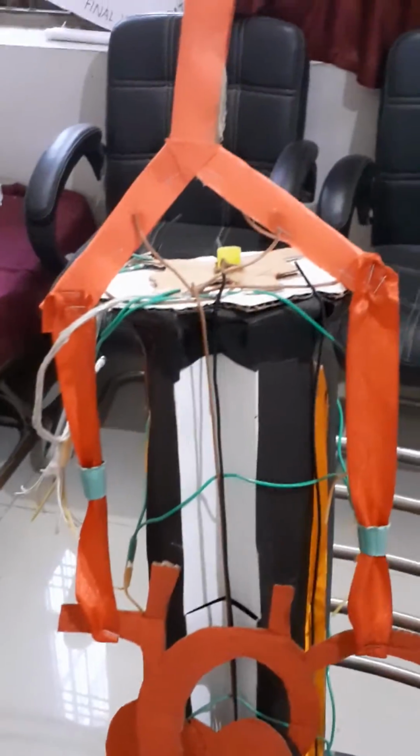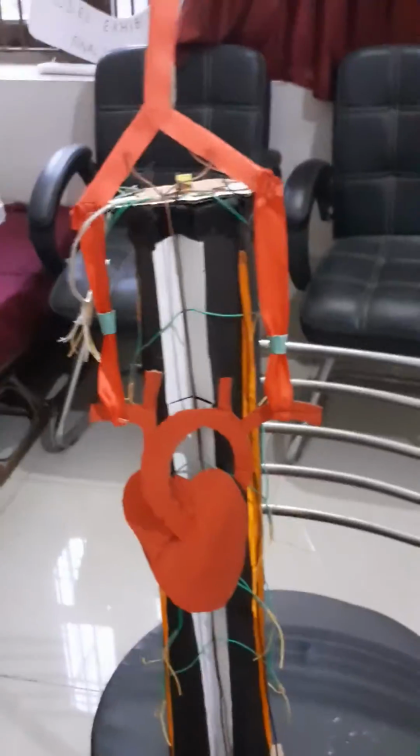So this is all about the arterial supply and the venous drainage of the spinal cord. Thank you.